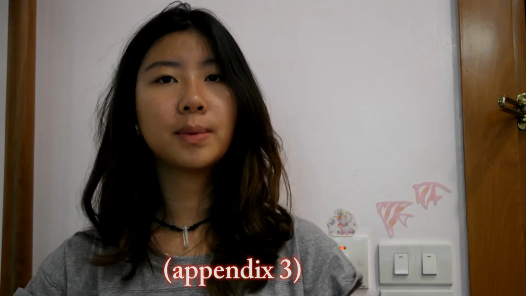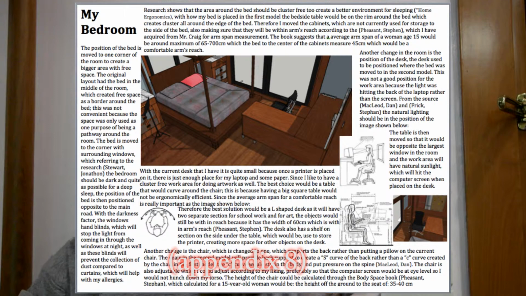Moreover, the research of the ergonomics was very valuable because in the second model, I was able to add ergonomic designs and innovate furniture. For example, the process journal, which I've annotated the change in the ergonomics of my bedroom, referring to the research such as the ergonomic measurements. The first challenge that evolved and worsened the process was the furniture taking up to 2 to 3 hours for one object.